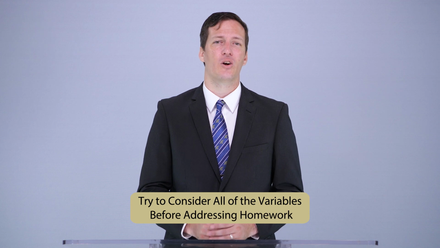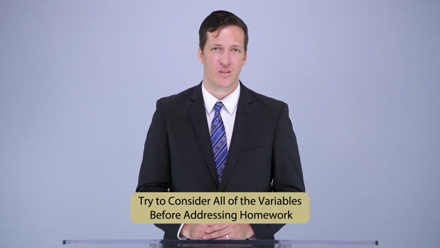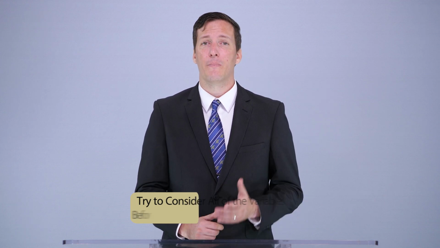Evaluate each student individually and try to consider all of the variables before addressing homework. Also, maintain communication with the student's parents. We are working together as a team, and their input will be very important in deciding if a student needs to have homework or if the student's goals would simply require modification. Always remember to pray when making these evaluations. The student should still have the same goal of 12 paces in each subject for the year.